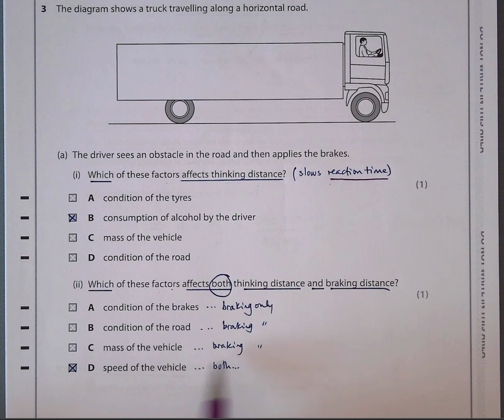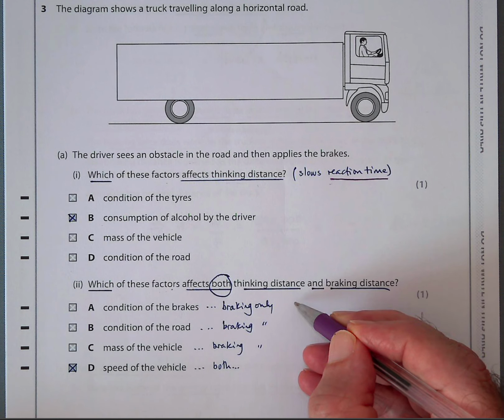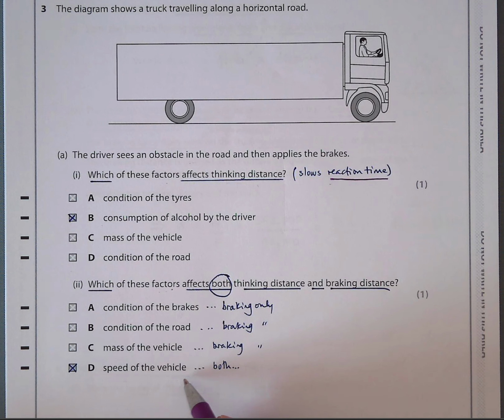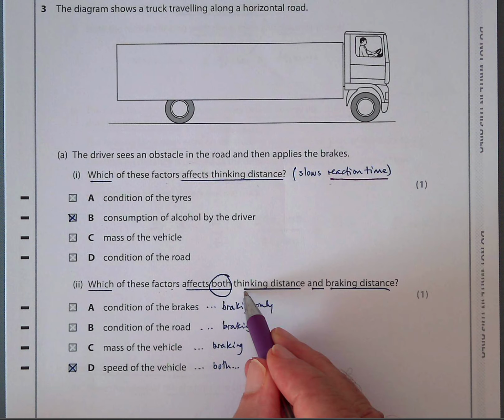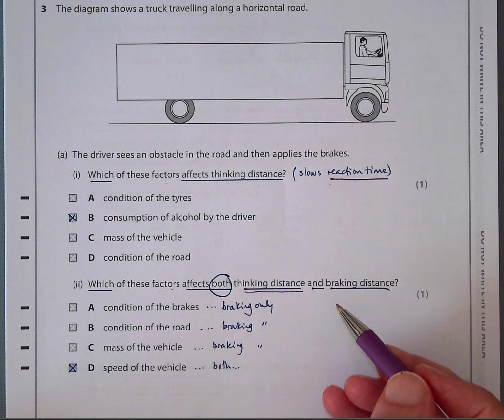doesn't affect his thinking. But the speed of the vehicle affects his thinking, because if his reaction time is longer, then because the car is moving faster, in the time it takes him to react, the speed of the vehicle will increase how much he travels while he's thinking about braking, while he's reacting.